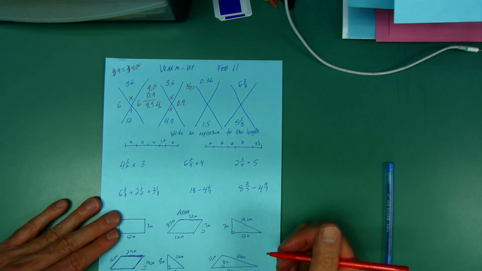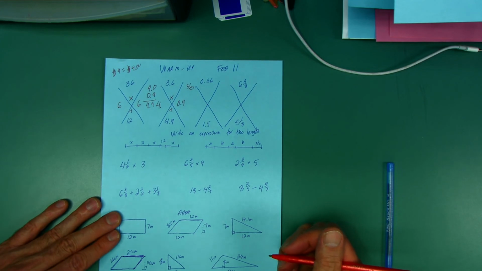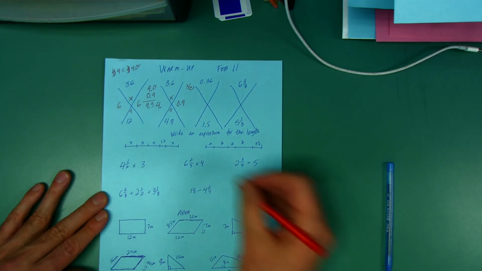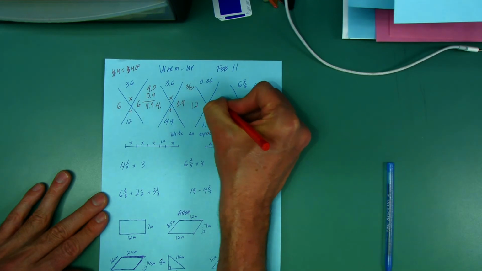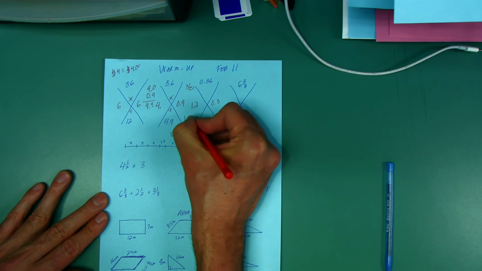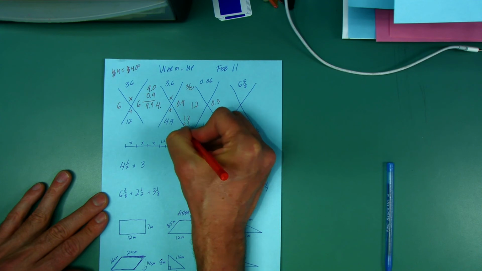How about 36 hundredths and 1 and 5/10? What's going to work there? That's going to be 1 and 2/10 and 3/10. Again, you line up those decimals, I get the 1 and 5/10.